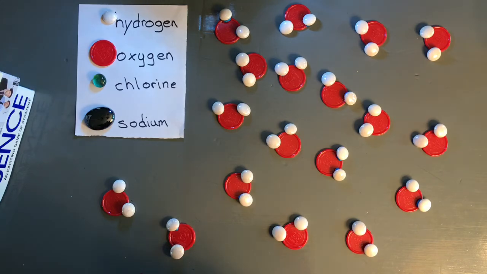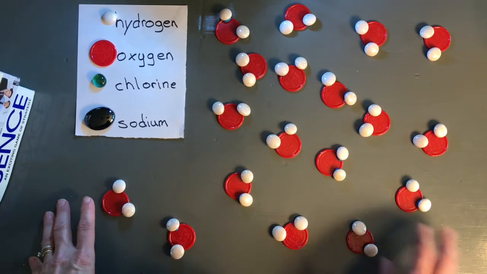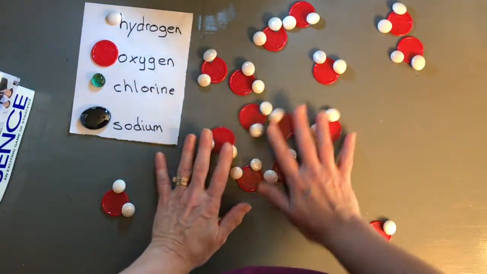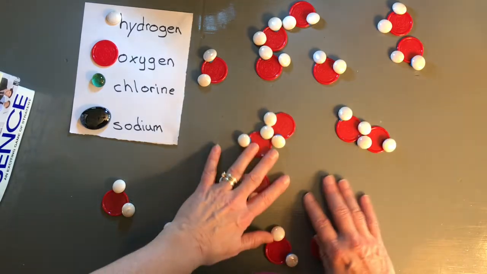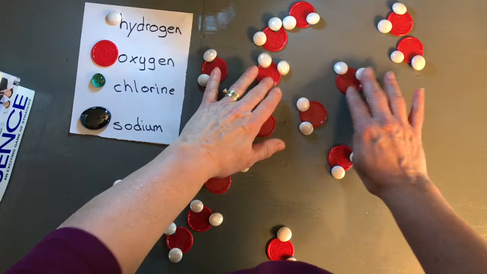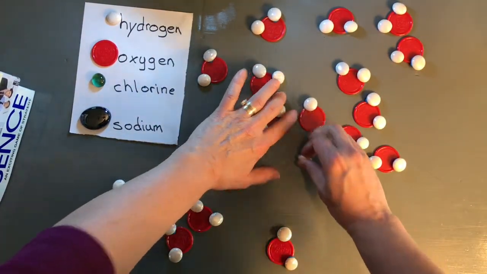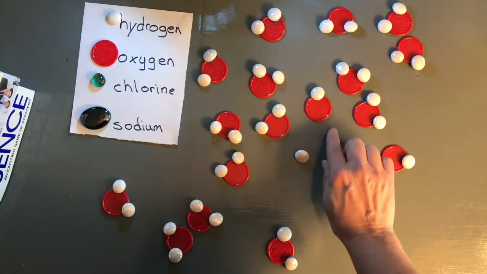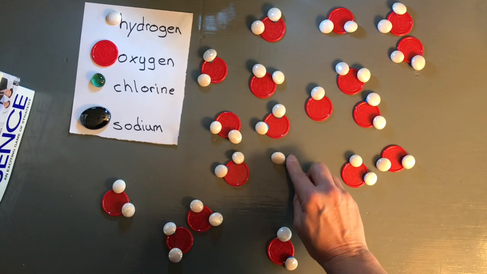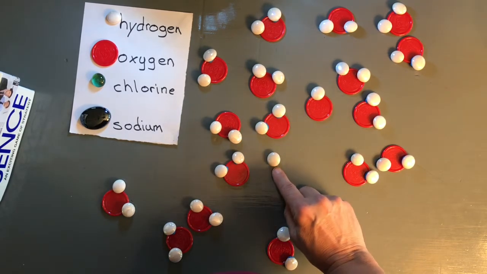Remember that water is always moving. This is not a static process, it's dynamic. The water molecules are moving around, they're bumping into each other, there's intermolecular forces where they're pulling and tugging on each other and jostling around, and sometimes a hydrogen ion dissociates from the rest of the water molecule. This is just a hydrogen ion. It doesn't take its electron with it, so it's positively charged.